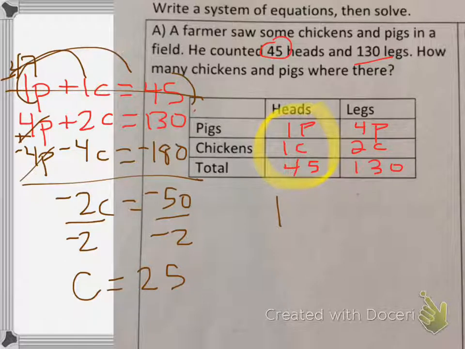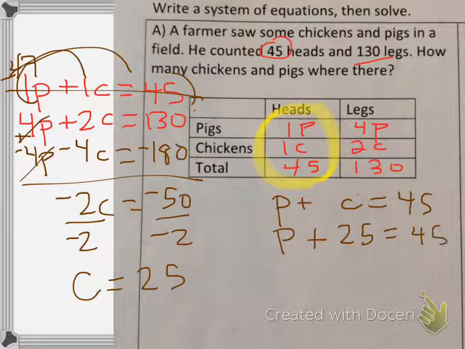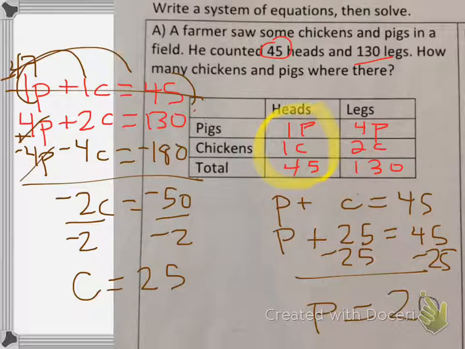I love that first one because it's 1P plus 1C equals 45, which is really, I don't even have to show the ones there, because 1 doesn't need to be shown in mathematics if it's in front of that variable. So I know that the pigs plus the chickens, and I know there's 25 chickens, equals 45. So I'm just going to subtract that 25 over, and it's going to tell me that I have a total of 20 pigs.